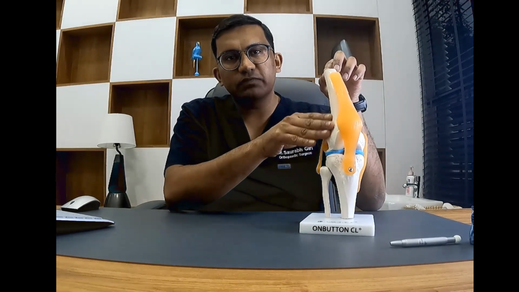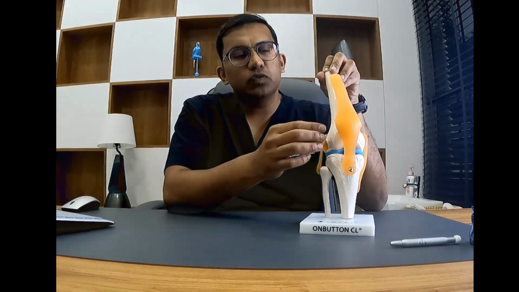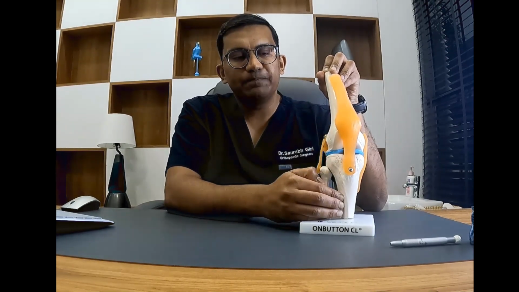This is a model of a knee joint, which is formed by the thigh bone, which is the femur, and the tibia, the long bone of the leg, and these two bones form the knee joint. There are other bones also. One is a small bone of your lower leg, which is the fibula, and the kneecap, which is called the patella. So the two main bones are the femur, the thigh bone, and the leg bone, which is the tibia.